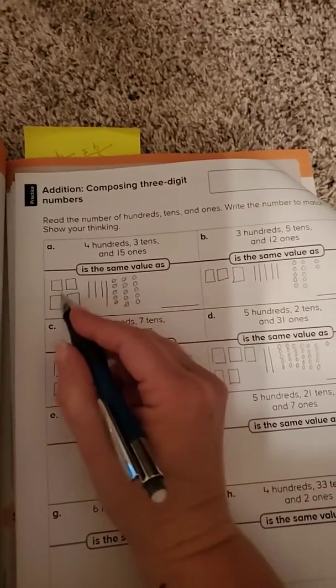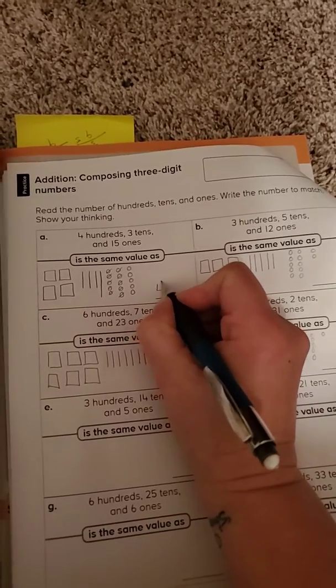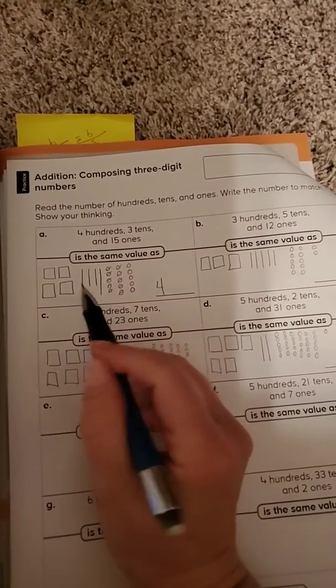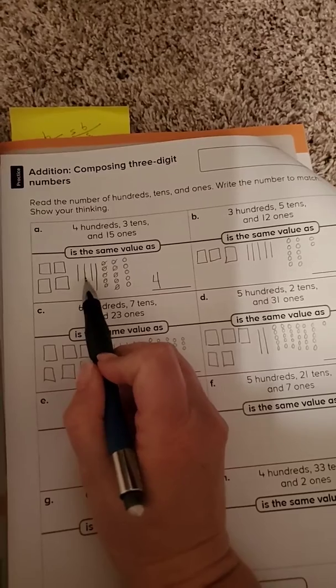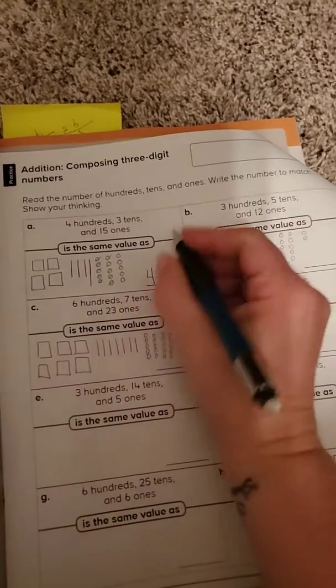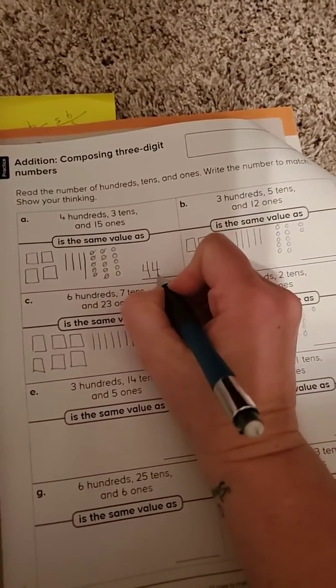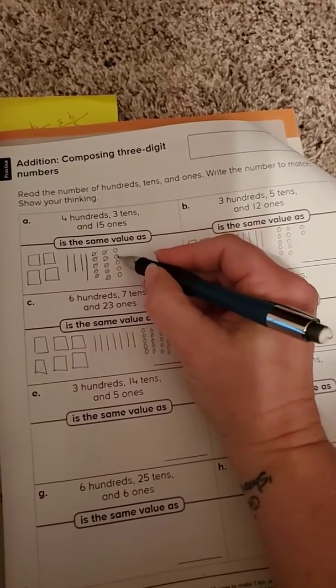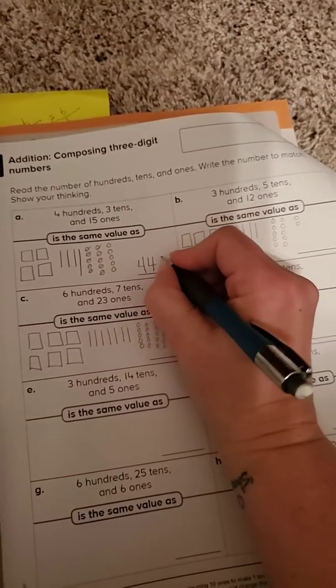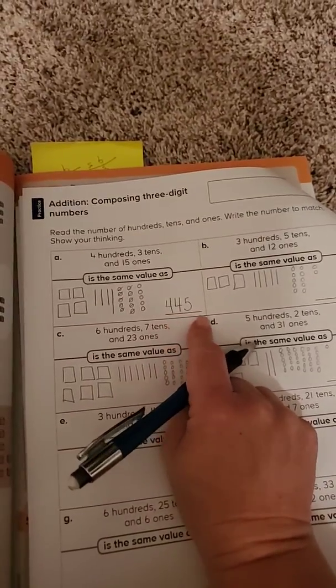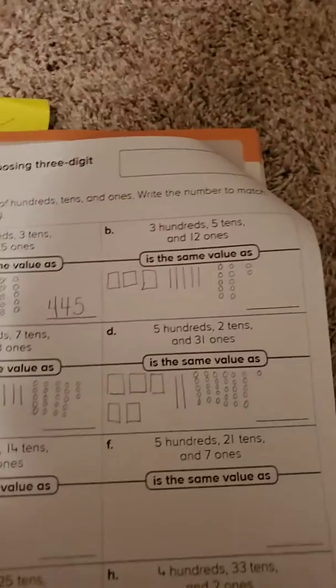So now when I write my number, I have 4 hundreds. How many tens do I have now? I have 1, 2, 3, 4 tens and 5 ones. So my number is 445.